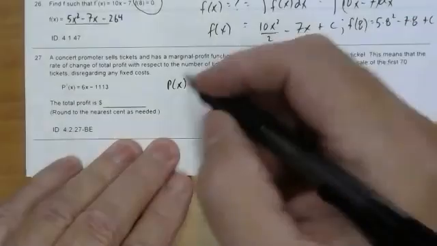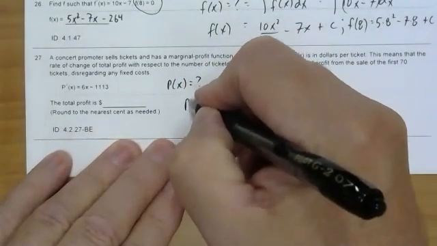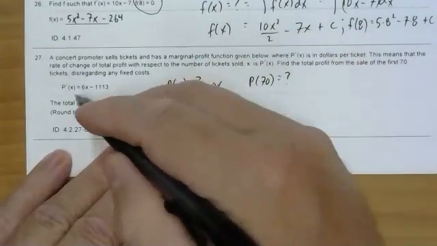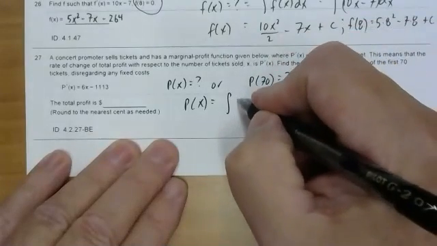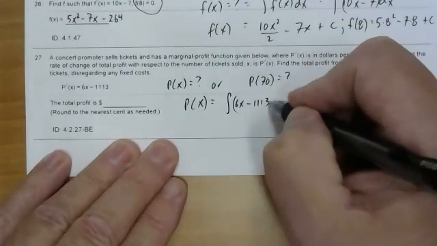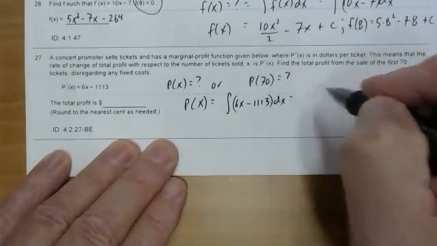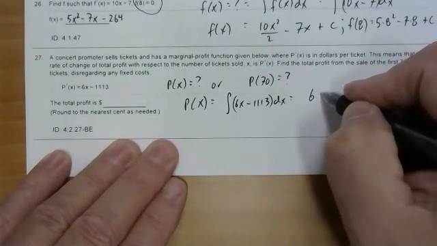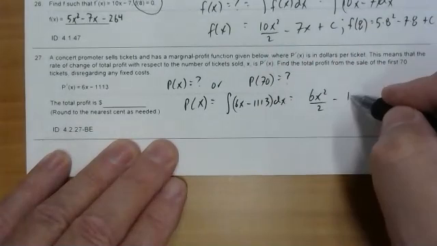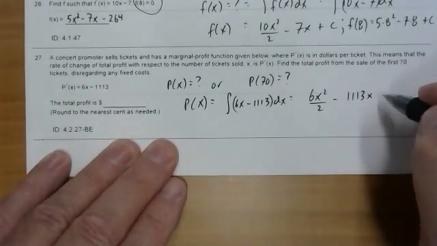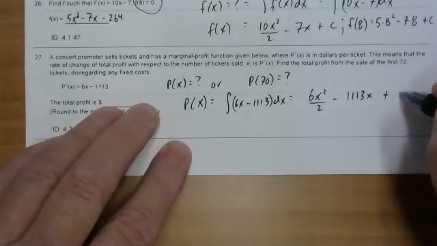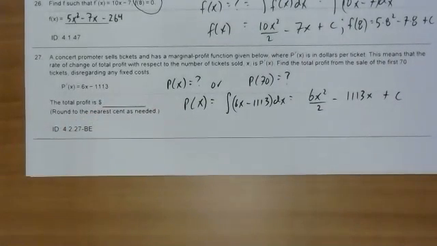So we're going to take the integral of the first derivative, which is going to be 6x squared over 2 minus 1113x plus c.